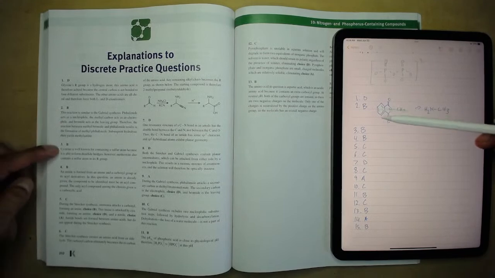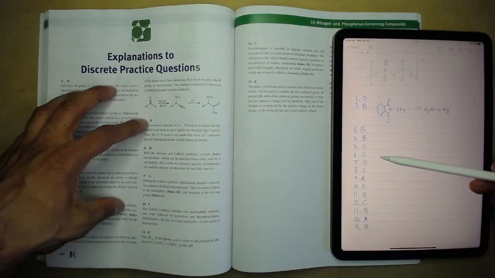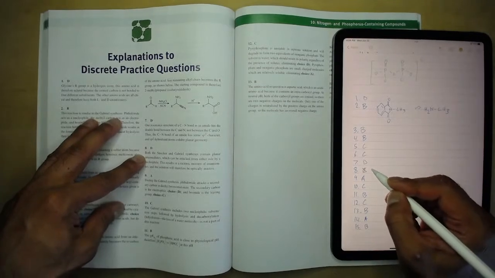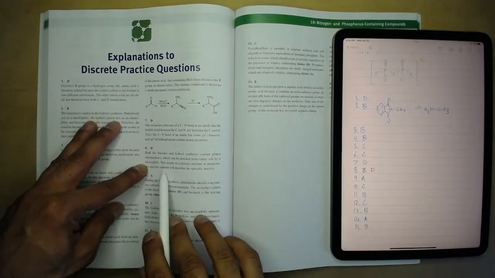Number 1, D, 2B, 3B, 4B, 5C, 6C, 7D, 8D, not C. Both the Strecker and Gabriel syntheses contain planar intermediates, which can then be attacked from each side by a nucleophile.